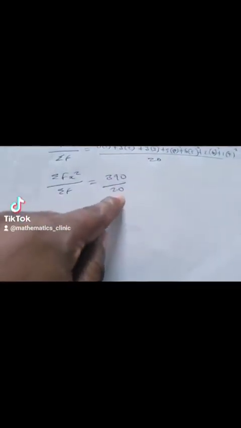So we ended by finding 390, right? Then over our summation of f, which is 20, 390 divided by 20, we are finding 19.5. So for us to find the variance now, we are going to subtract this one minus the square of our mean.